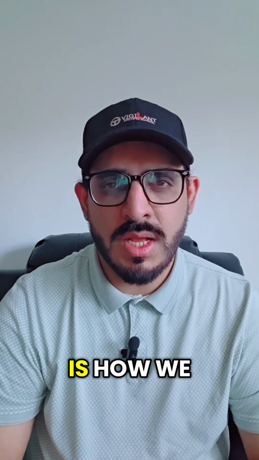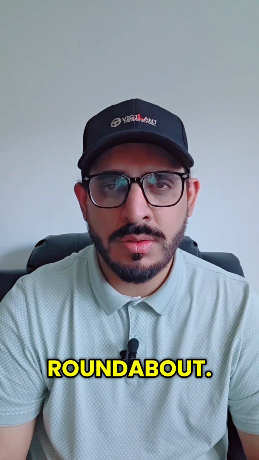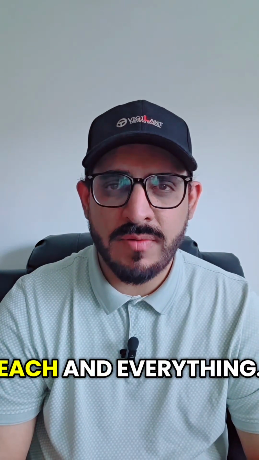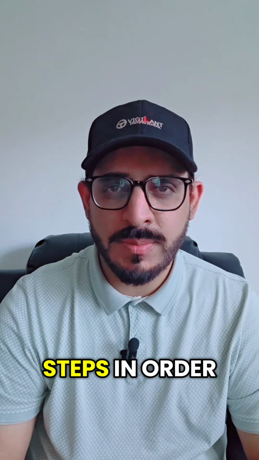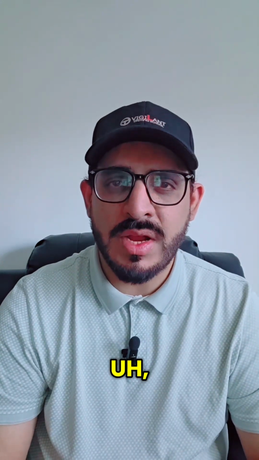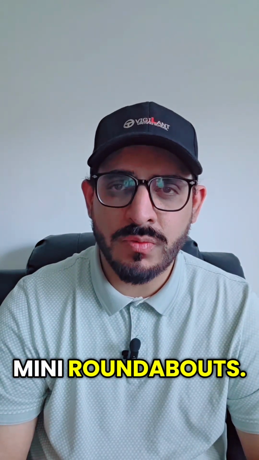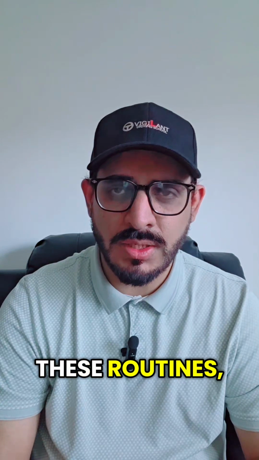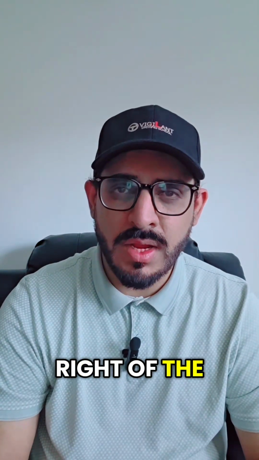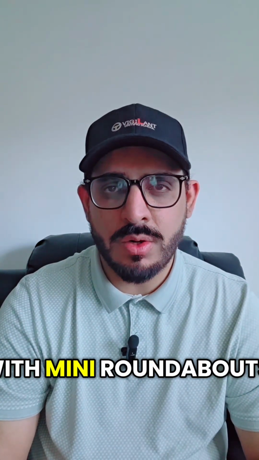Okay, so this is how we do the mini roundabout. I've explained each and everything. You just need to follow these steps in order to improve your driving skill when you're approaching the mini roundabout. Once you follow these steps and you follow these routines, you know your right of way. You will be very confident dealing with mini roundabouts.